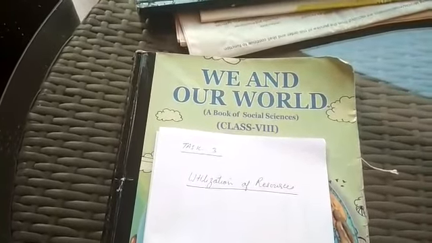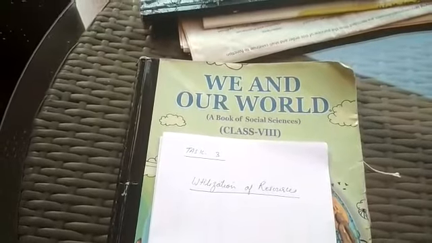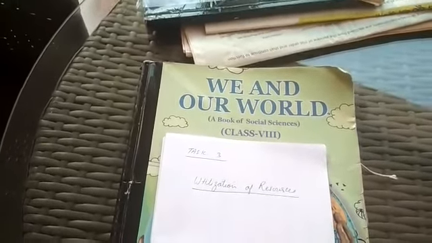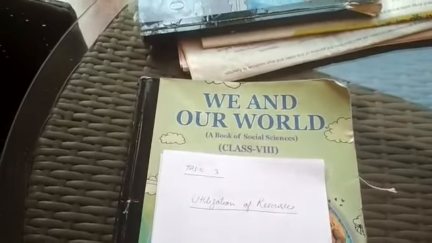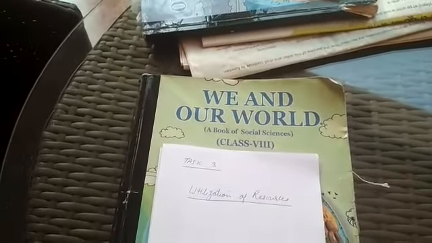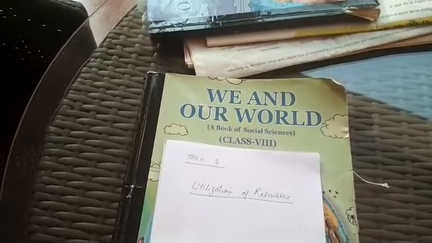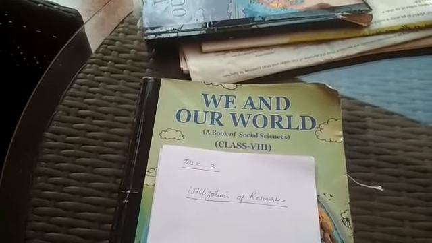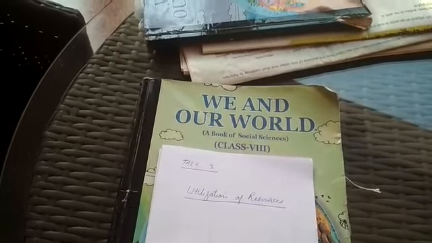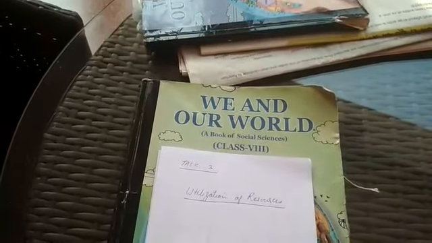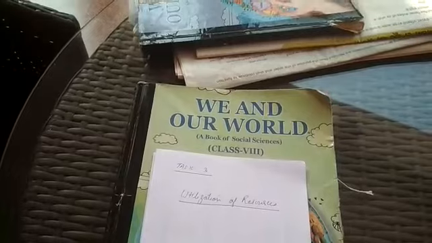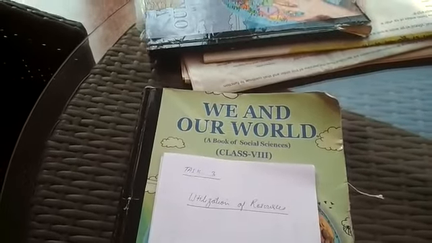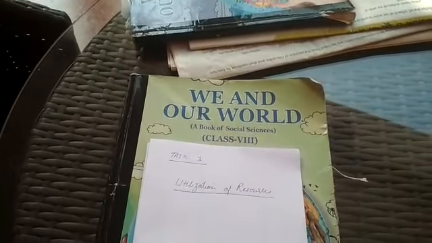Now, for example, in the classroom you are sitting on a desk. The desk is made of wood. Can you imagine how it is made? If we buy a log of wood and ask you to sit on that, will you be able to sit on it? No, you will say, ma'am, it's very difficult. We can't sit on it for long.